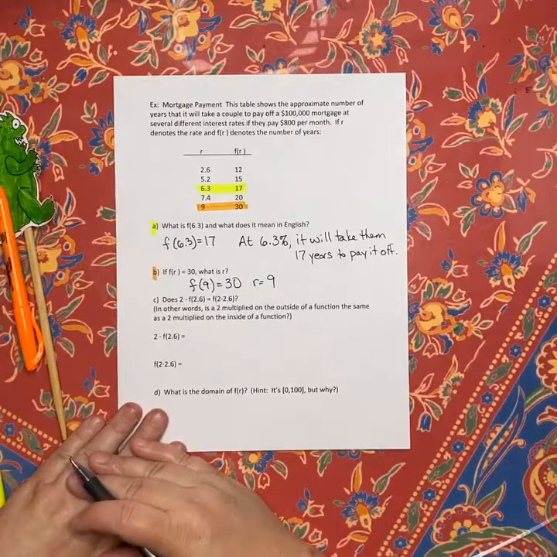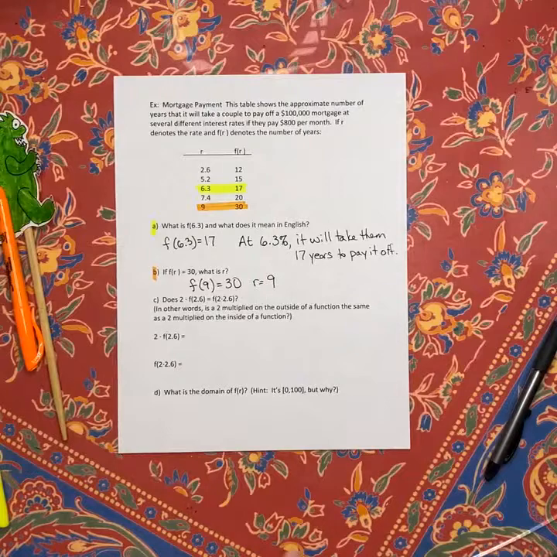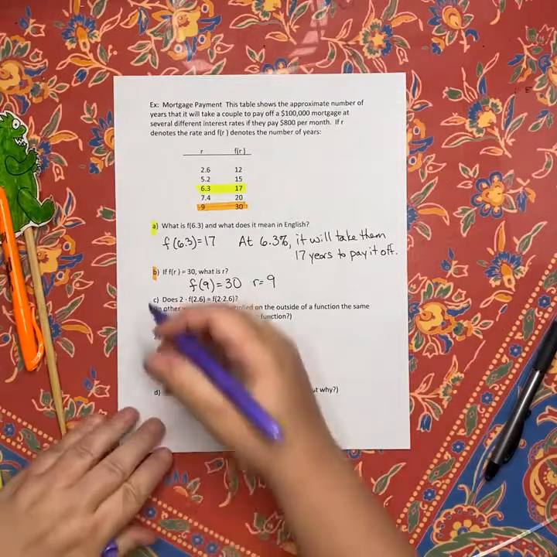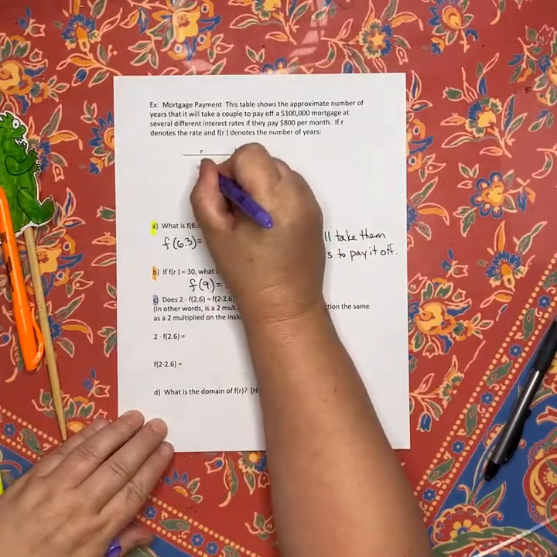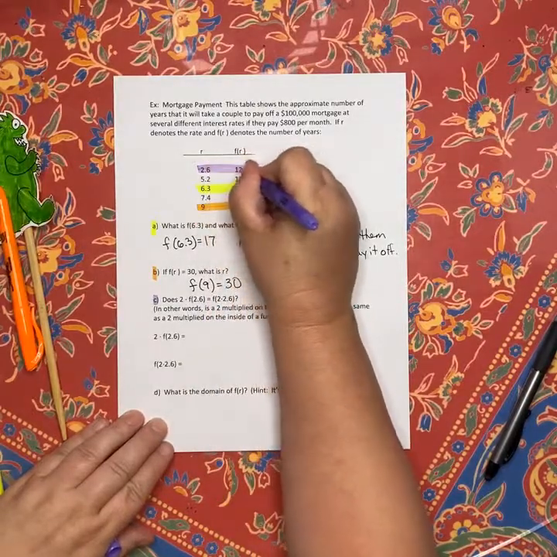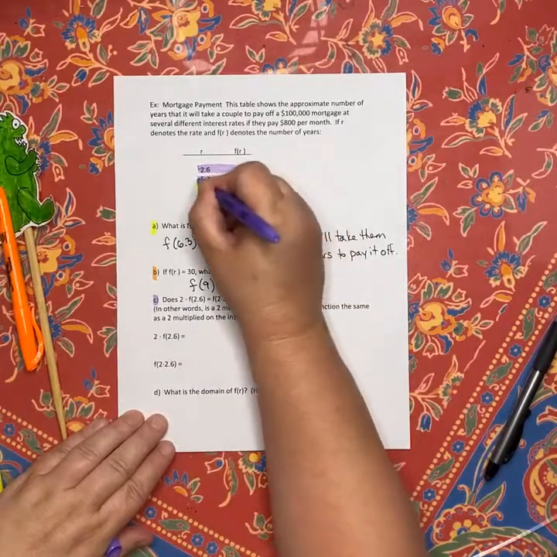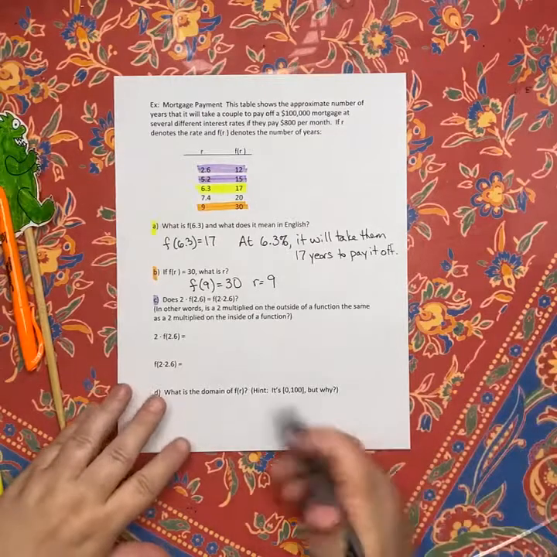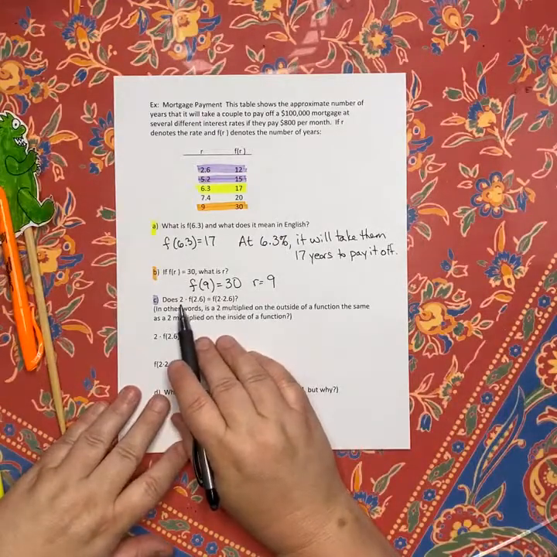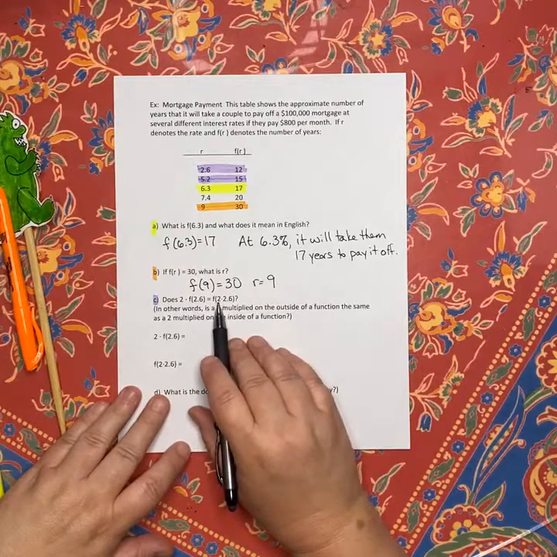Okay, part C is weird. Let's see, this one's too dark. C is going to be the purple one. We're looking at 2.6 here. And we're looking at 5.2, believe it or not. Okay, so what the heck is going on? Well, I'm asking, does 2 times f of 2.6 equal f of 2 times 2.6?